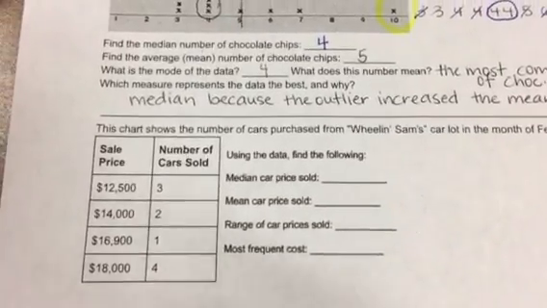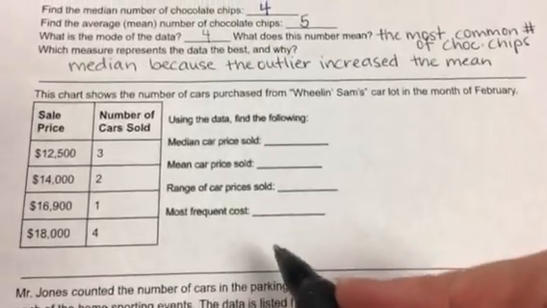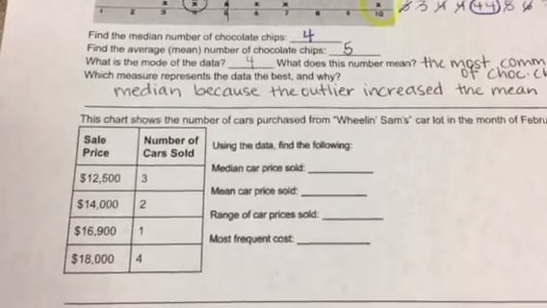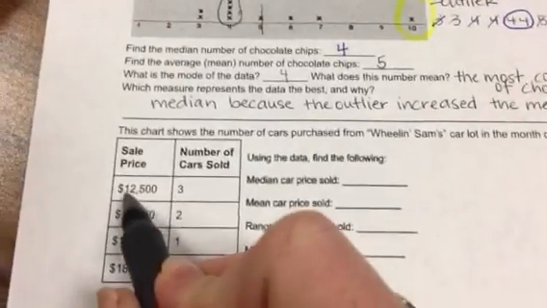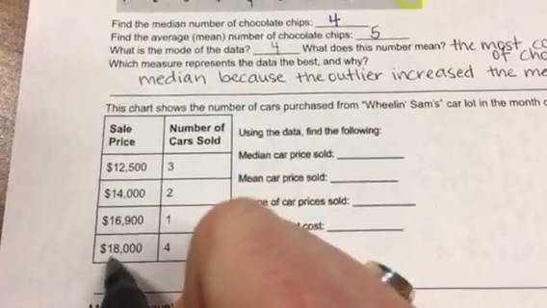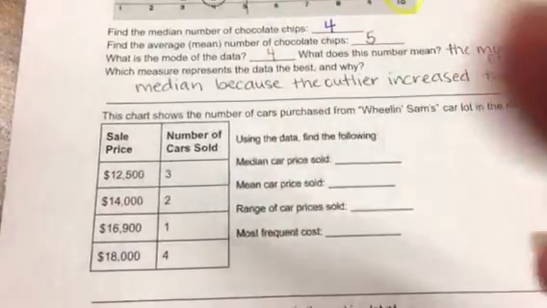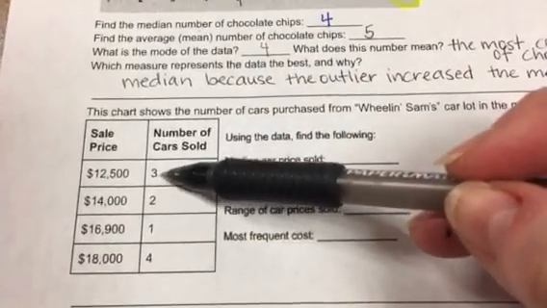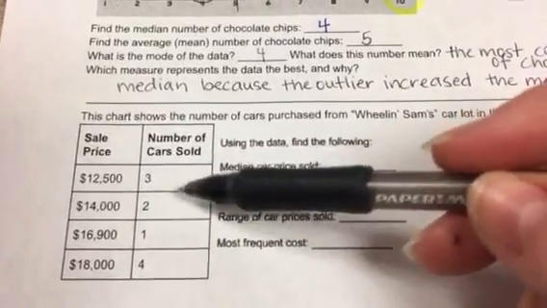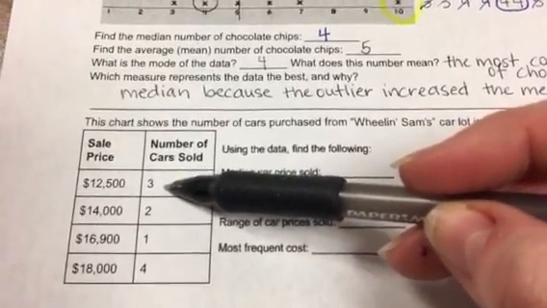So I want us to make sure that we don't make the mistakes that I'm afraid some of you might make. In order to find the median, we have to put them in order. I'm pretty sure that somebody is going to write down 12,500, 14,000, 16,900, and then 18,000, and then you'd be looking at just those four numbers. But what you forgot about is that there were 3 of those cars sold. So imagine that this was a line plot or a dot plot, and this was the first number. There would be 3 X's or 3 dots above that number.